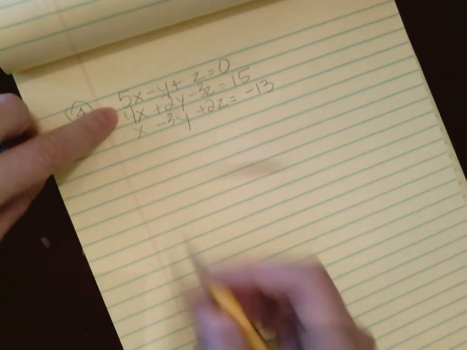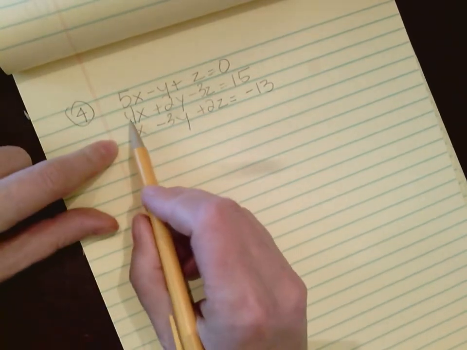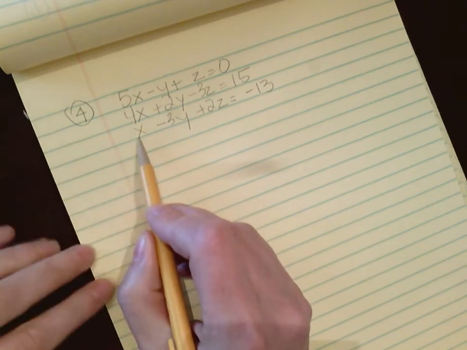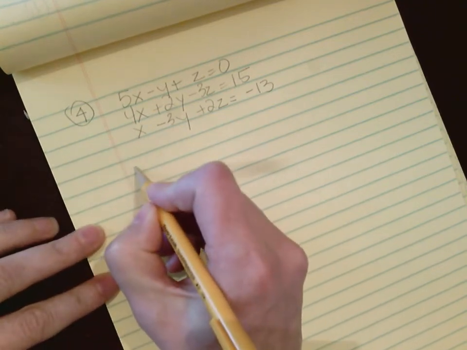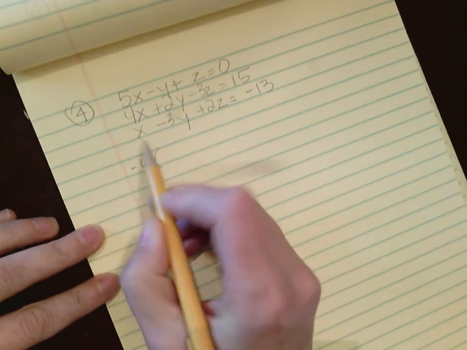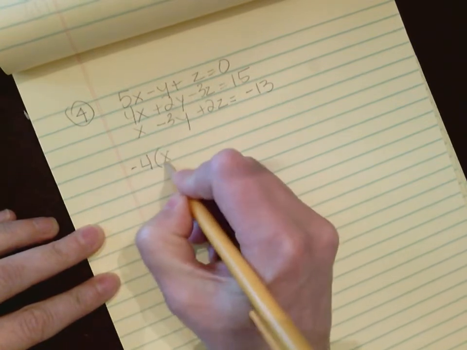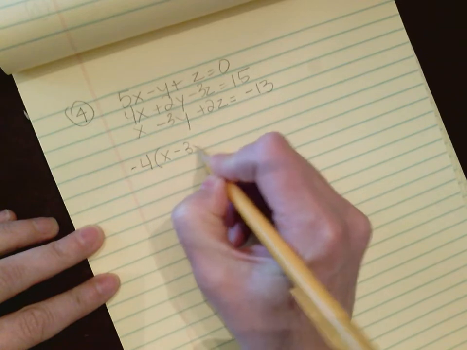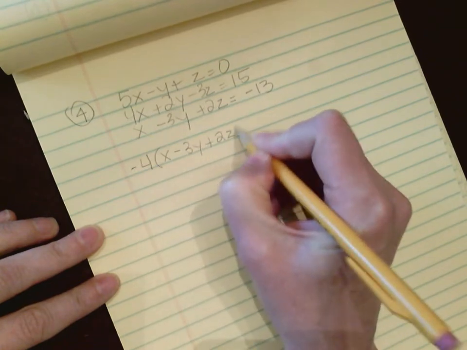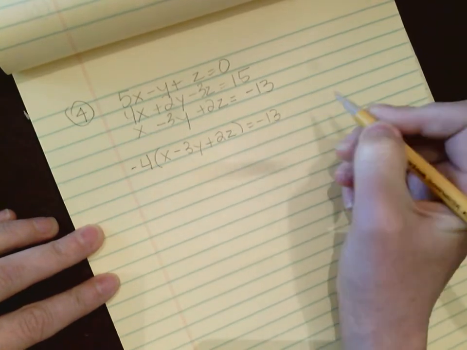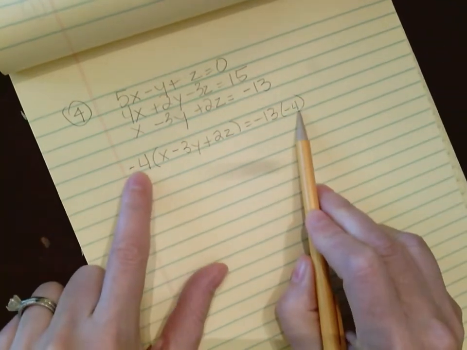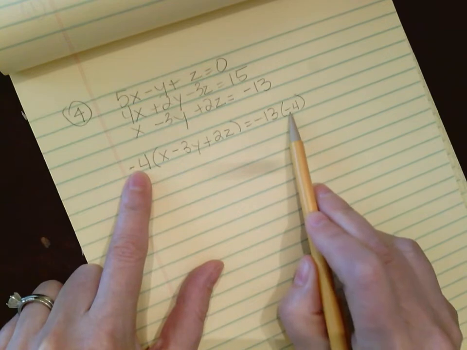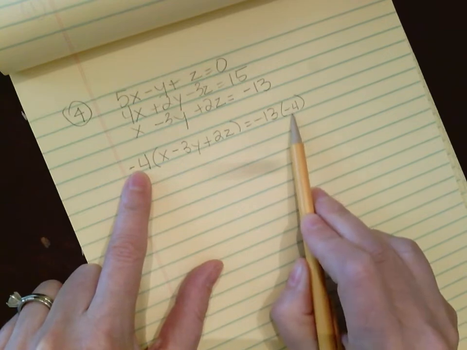So let's bring this one down. In order to knock out this 4x, I'm going to need to multiply this last equation by -4, because that'll make a -4x. So I'll multiply this side by -4, and this side by -4, right? Because if I multiply one side by -4, I have to multiply the other side by -4.